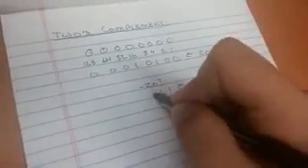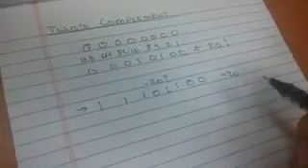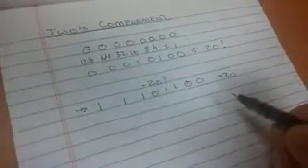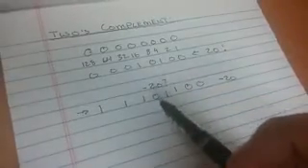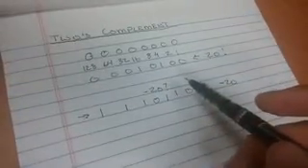Really simple. So in this case, I would have 0, 0, 1, and then we start flipping: 1, 0, 1, 1, 1. That is the two's complement for negative 20. The great thing about two's complement is that math works the same way when you're adding and subtracting numbers in binary, whether they're in two's complement or not.